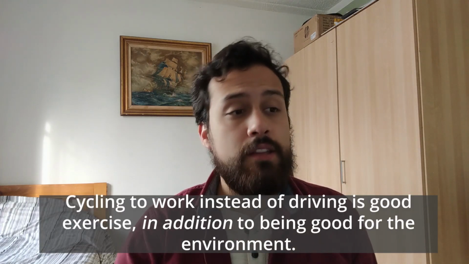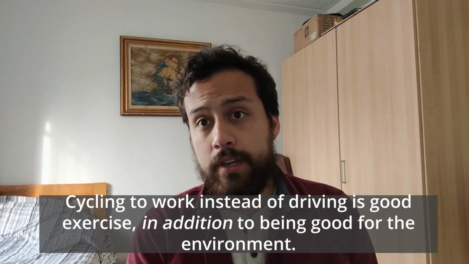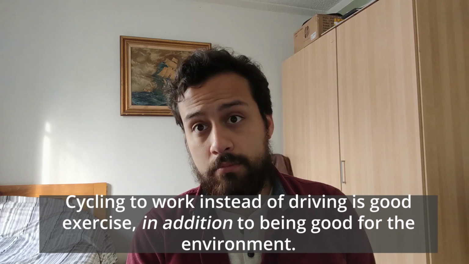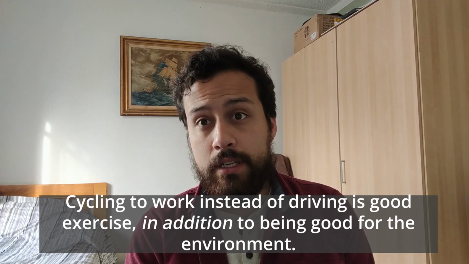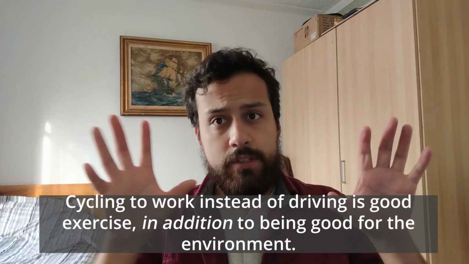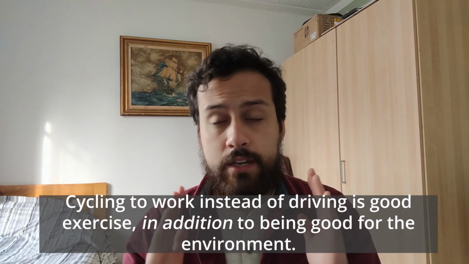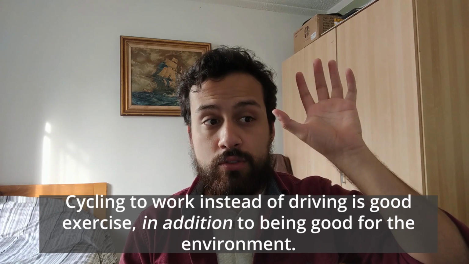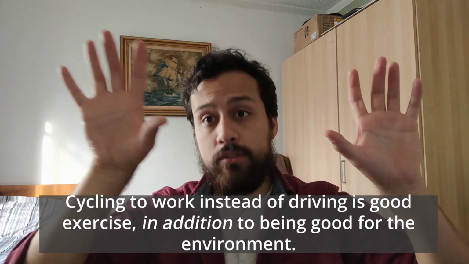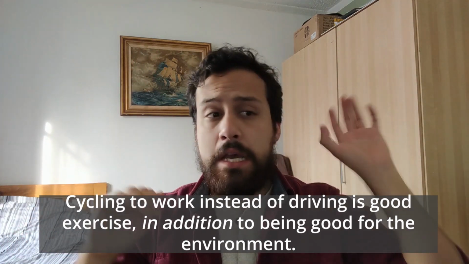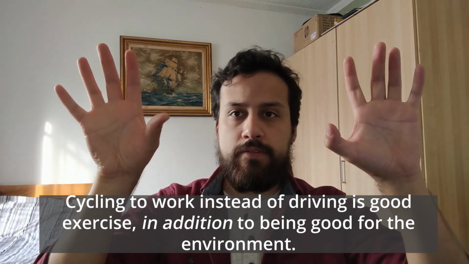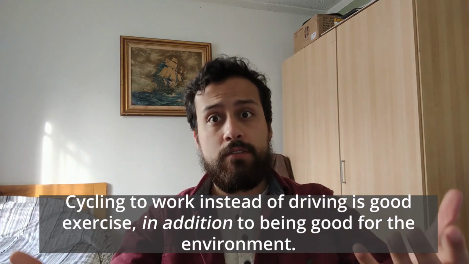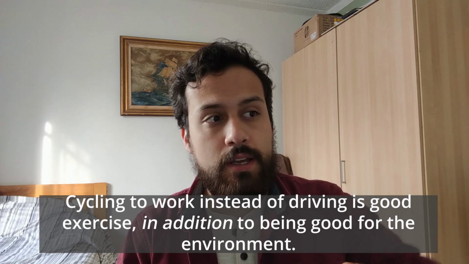Now, a good example of this kind of transition is: "Cycling to work instead of driving is good exercise, in addition to being good for the environment." So we have two clauses linked together with a transition, "in addition," right? So I have A, is good exercise, and B, is good for the environment. I can tell you cycling is good exercise and it's good for the environment, or I can give it some variety by adding a transition.